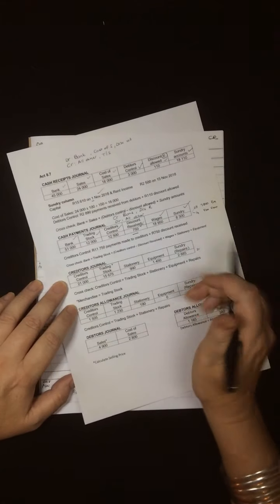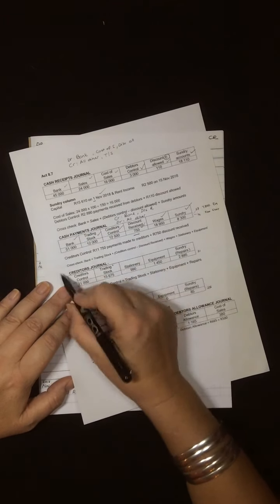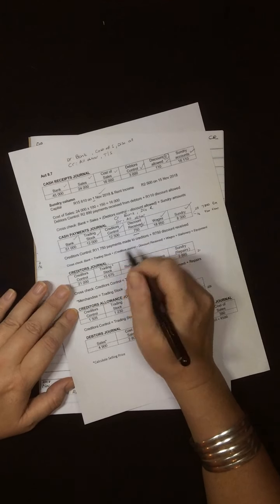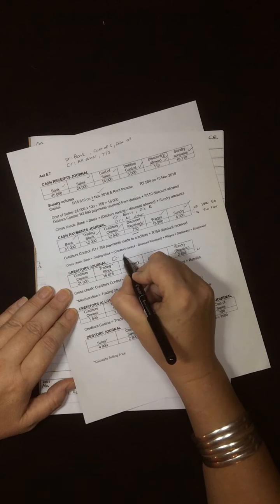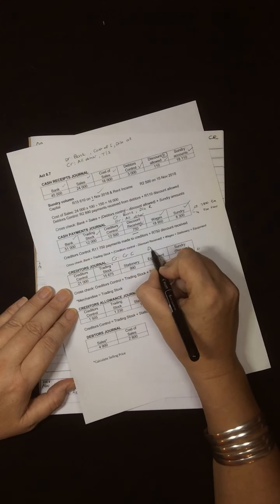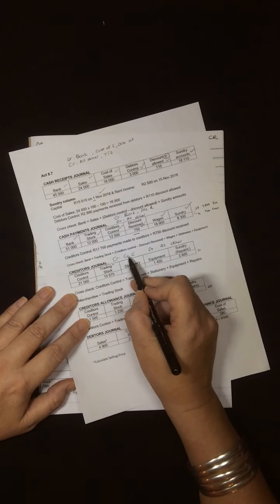Next thing I'm going to do is post the creditors journal to the general ledger. And this is fairly easy. The rule is straightforward. There's no exception to the rule. The rule says credit creditors control, debit all other accounts. Okay, why credit creditors control?